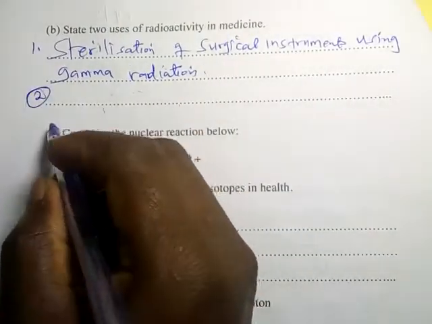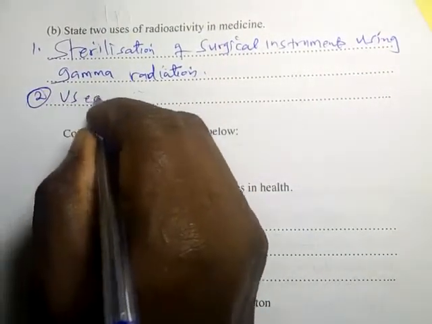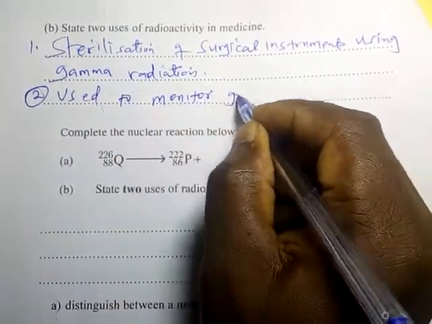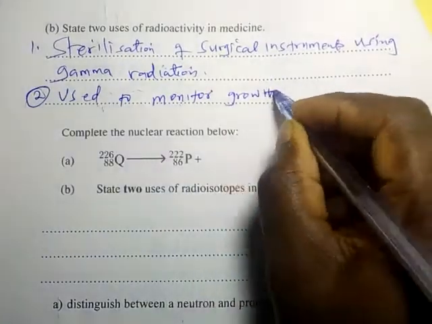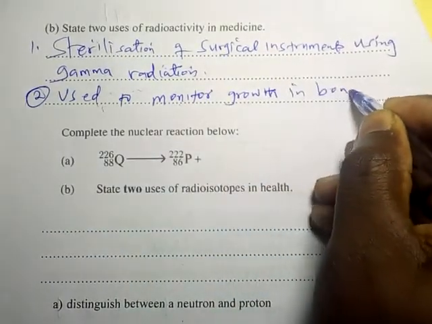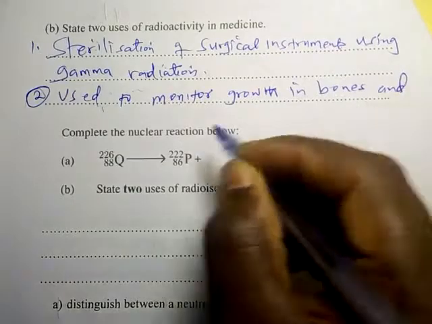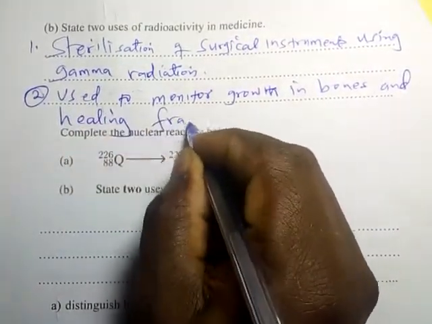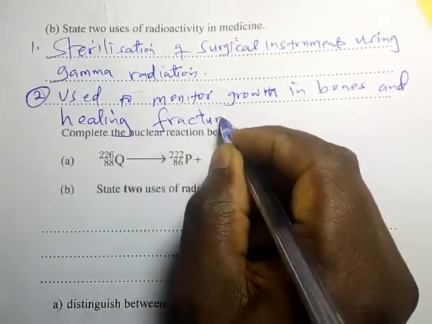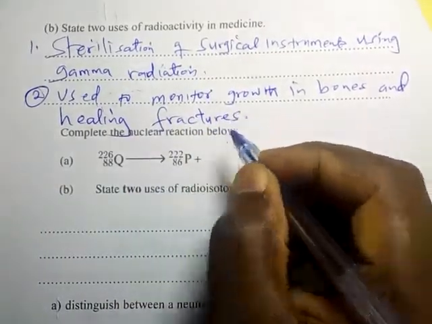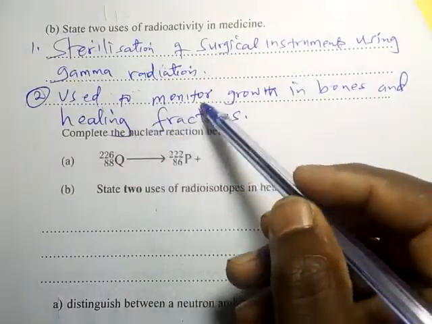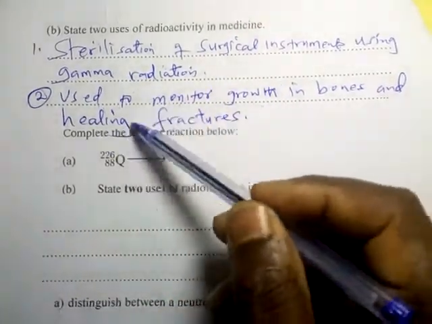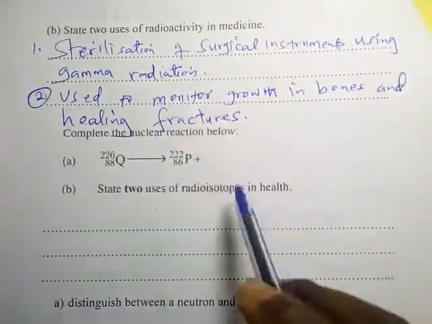Number 2, it can also be used to monitor growth in bones and healing fractures. Once somebody has his leg or a bone has been broken, they use the radiations to monitor how the bones are growing and the healing of the fractures.